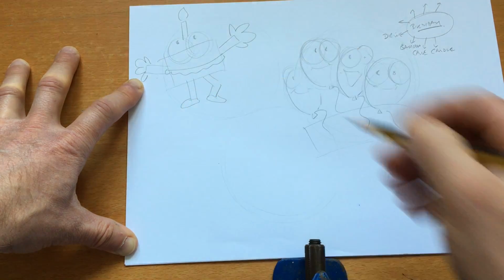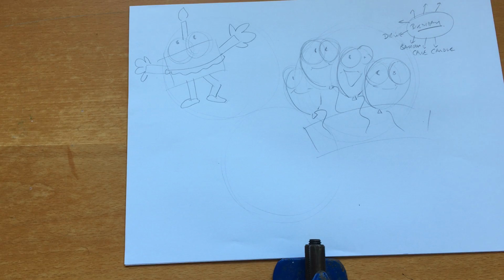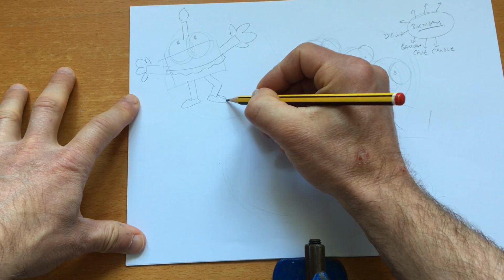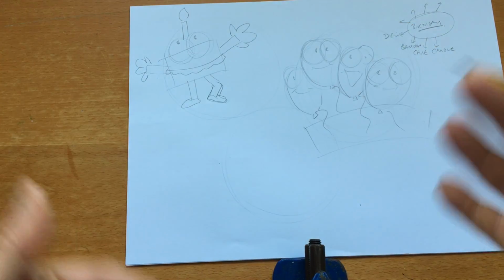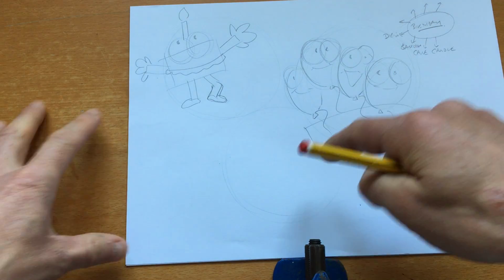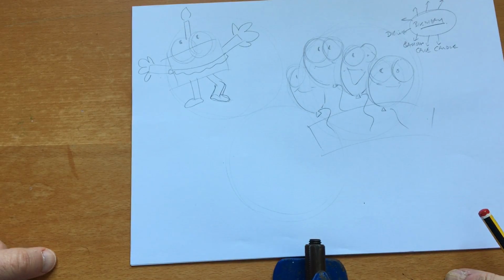They're not polished drawings, but we could then sketch the other human characteristics like arms and legs and stuff and so on. And then you've just got to come up with another one down at the bottom. Okay.